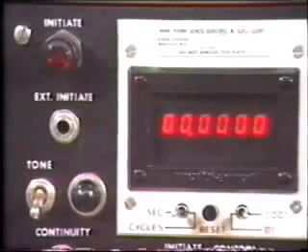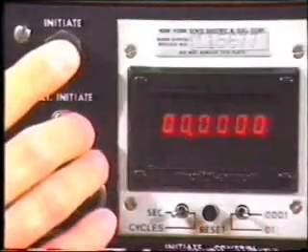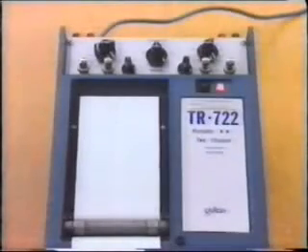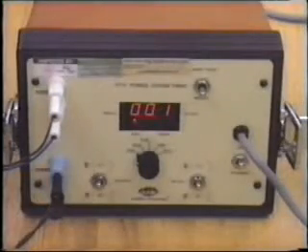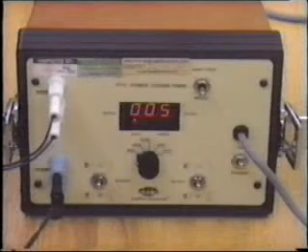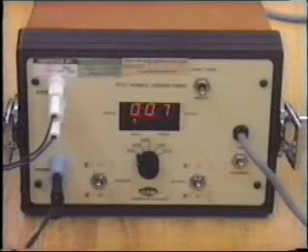Now let's move along to look at another very important measuring instrument, that is the timer. Timing measurements can be performed by an oscilloscope, chart recorder, or digital timer. The digital timer is the most accurate but may still give false readings if certain precautions are not taken.